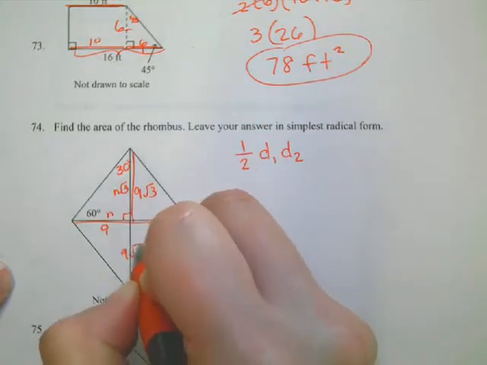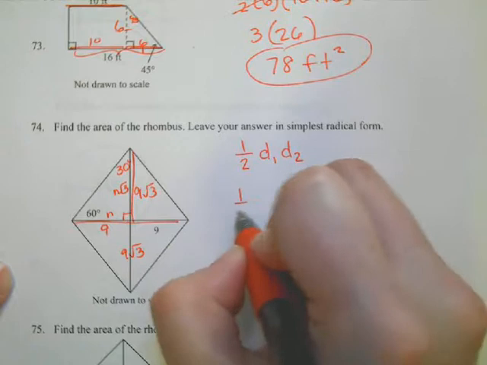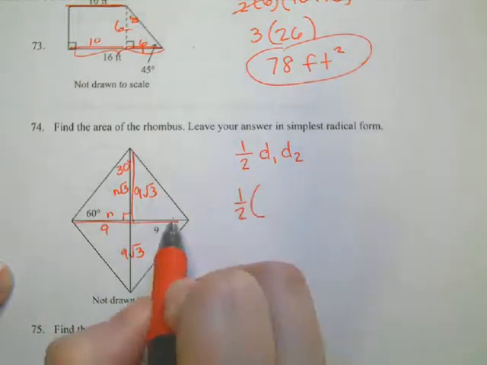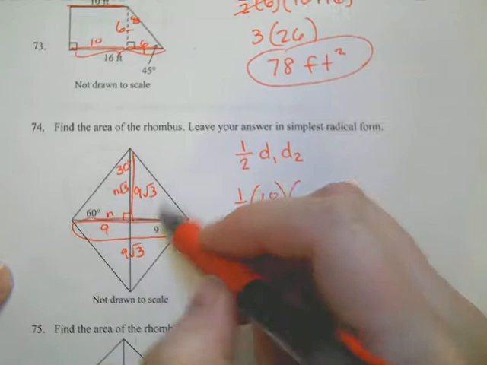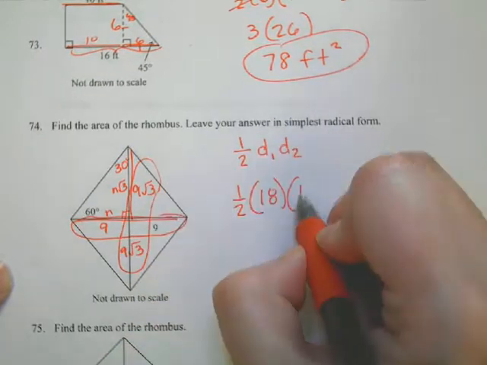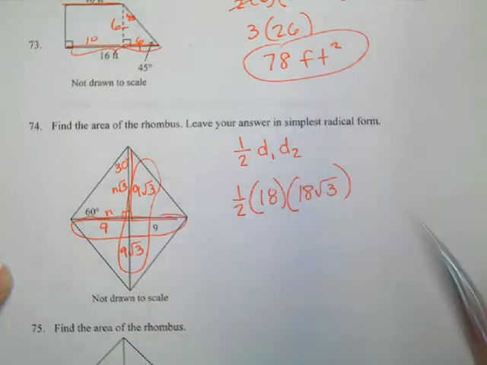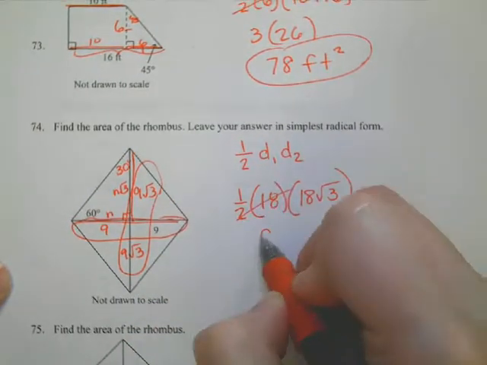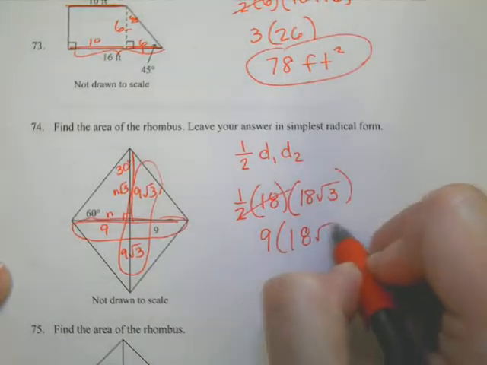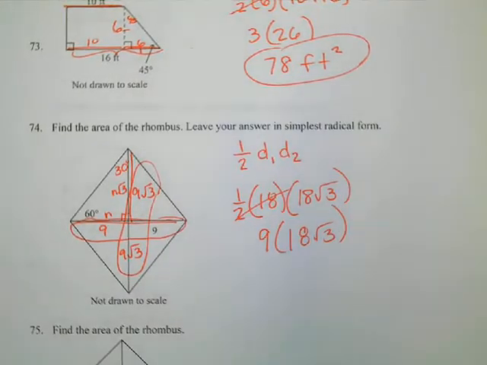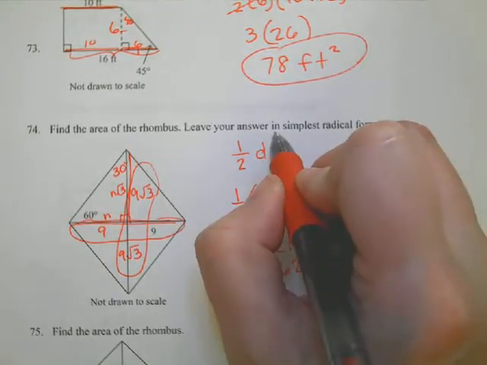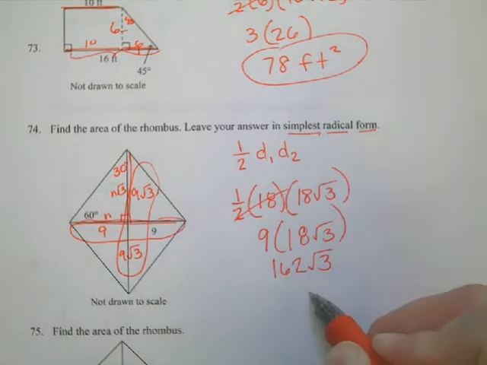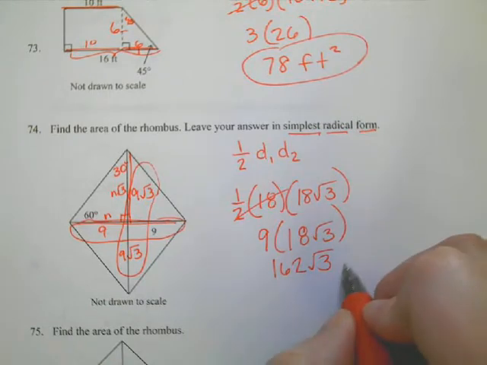So I have 1/2 times diagonal 1. Diagonal 1, 9 plus 9 is 18. And diagonal 2, 9 root 3 plus 9 root 3 is 18 root 3. Okay, half of 18 is 9, so I just have 9 times 18 root 3. So I just need to multiply 9 times 18, which gives me 162 root 3. Notice this does ask for this in simplest radical form. So there you are in simplest radical form, and this is in units squared, because it is still area.